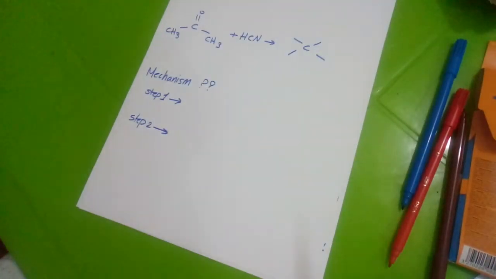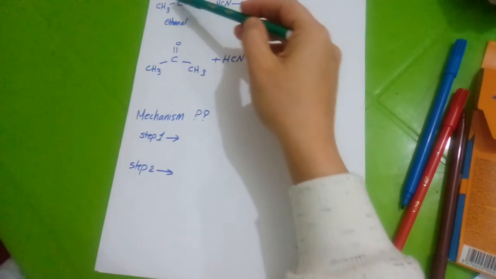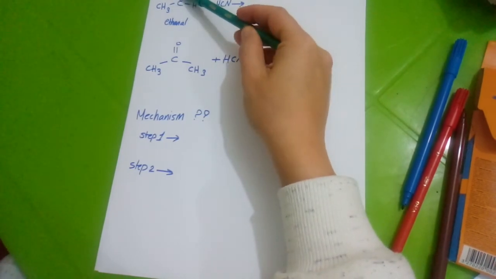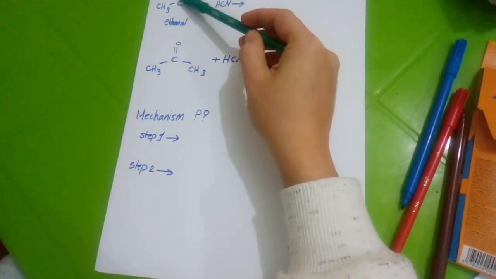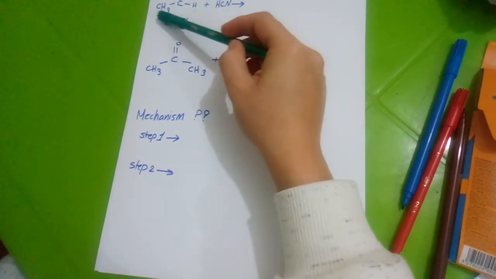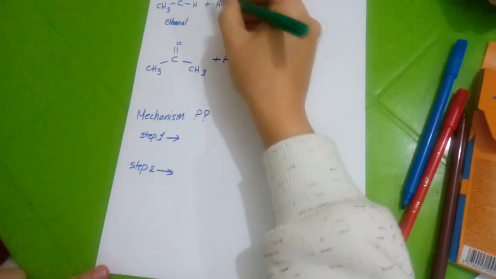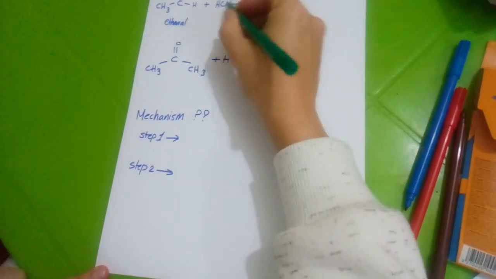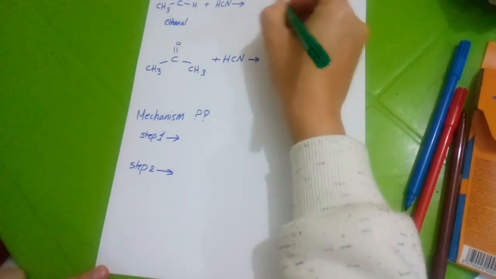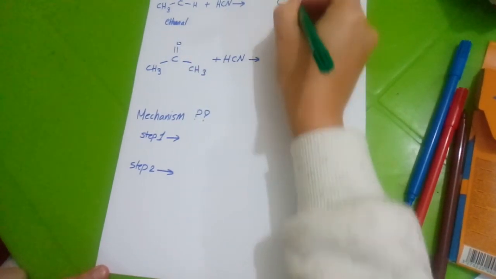Let's take another example, guys. If we have ethanal like this, what is it? Ethanal. Why? A carbonyl compound with a hydrogen atom bonded to that carbonyl carbon at the end, and we have 2 carbon atoms. So in order to solve that equation, I will add a hydrogen atom to that oxygen, and cyanide will be added to that carbon to form that compound.